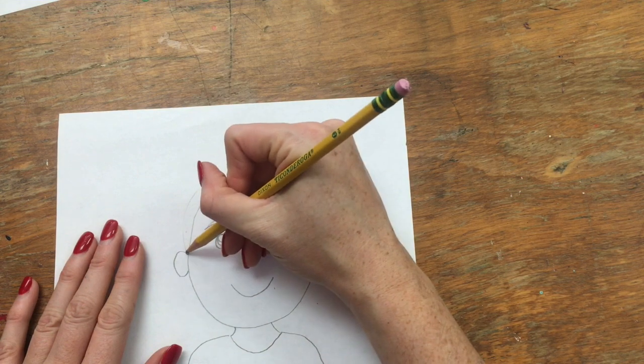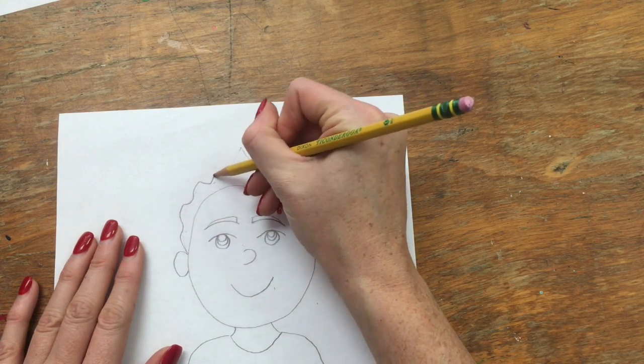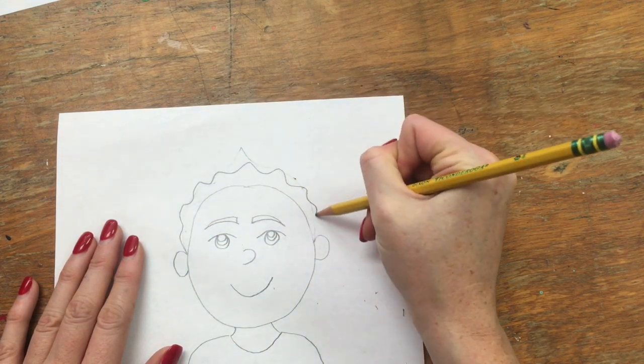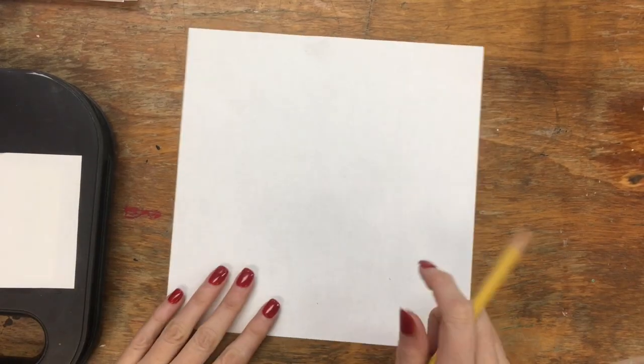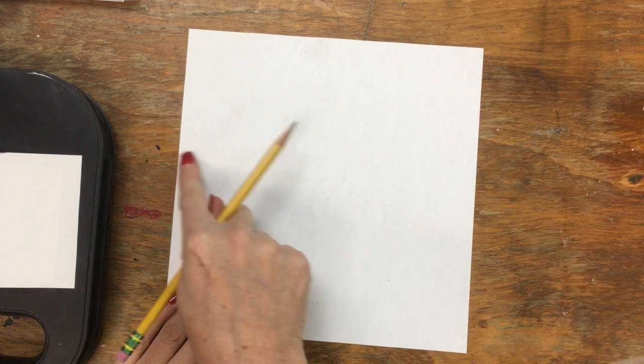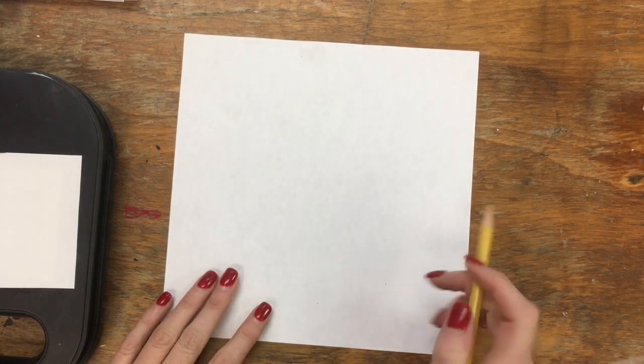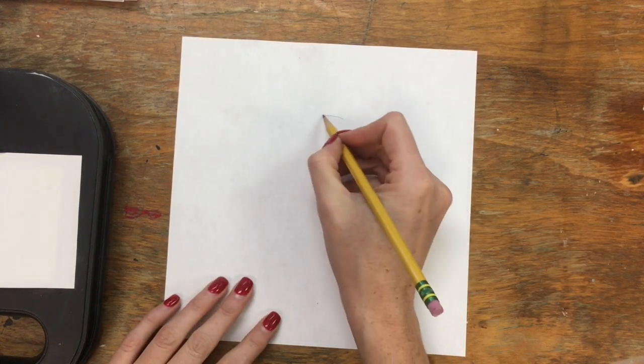if you want to draw curly hair or wavy hair, just continue that line from the ear to the other ear with a wave motion. This is another example of drawing a person. Find the center of the paper. This will be a boy. Draw a circle.